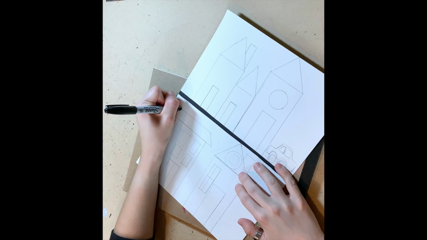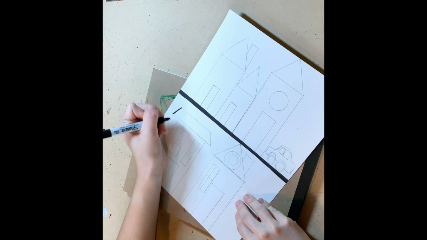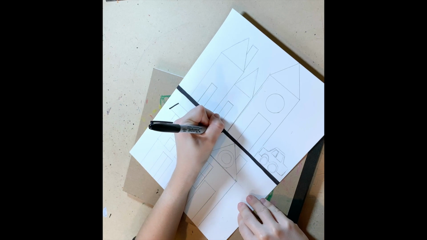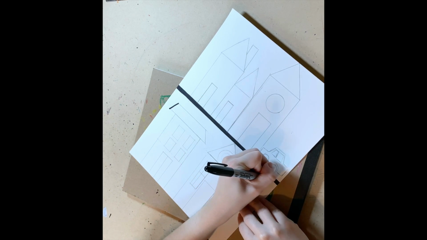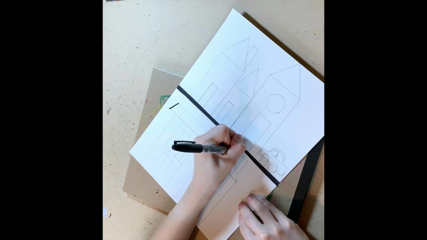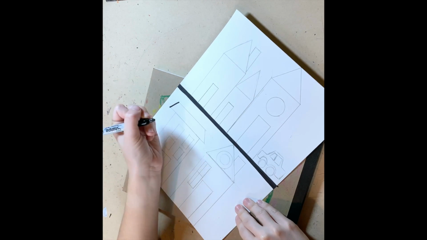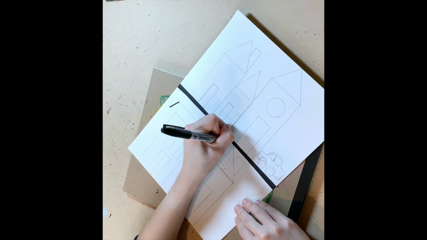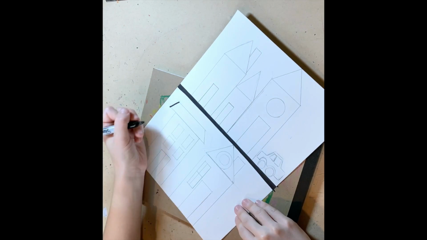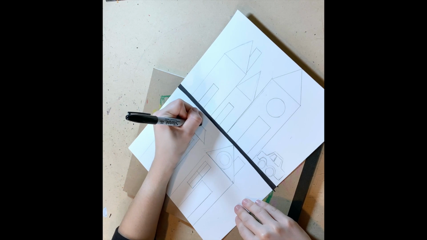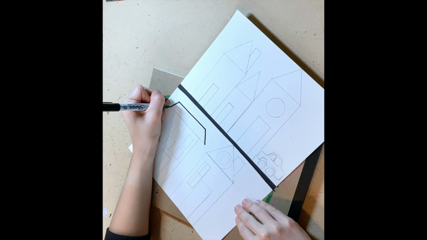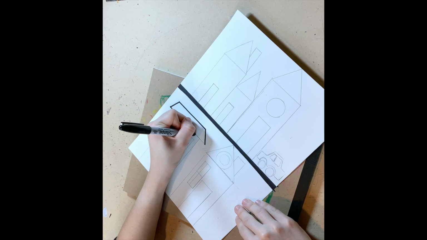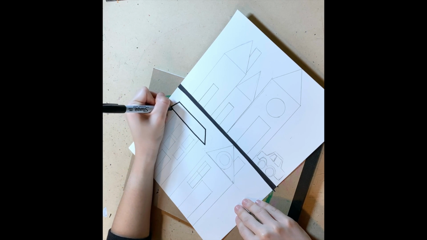So I'm making my line fixed to show that this is the street. And now I'm just tracing, which is called outlining art. We use the word outline.